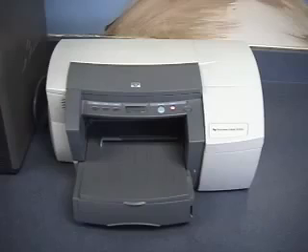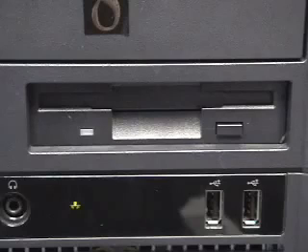Next is the printer. You can use this to print information that you have found or created in your computer or on the internet. Here is the floppy disk drive. The floppy disk drive is used as a place to save work that you have created or information that you have found on the computer.